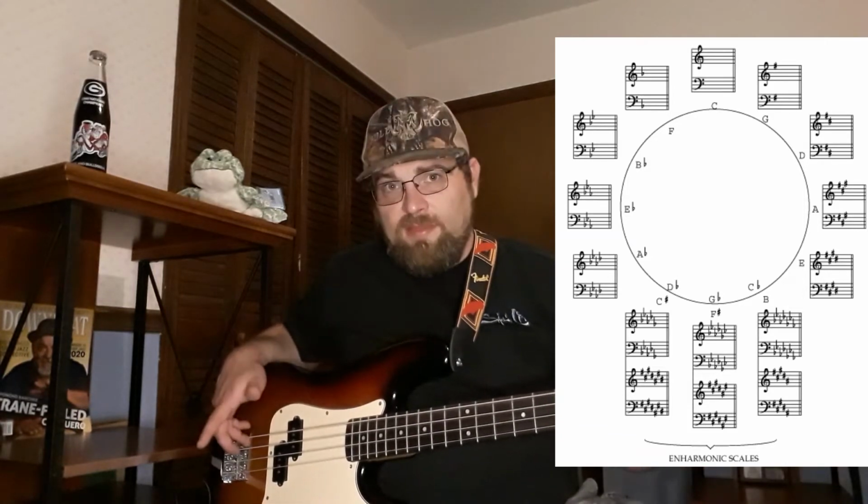So let's just play the C major scale. C, D, E, F, G, A, B, C. See, in those notes I said nothing about B flat or D flat or C sharp or anything. That's because there are no sharps or flats in the key of C. When we start adding flats or sharps, things get a little bit trickier.